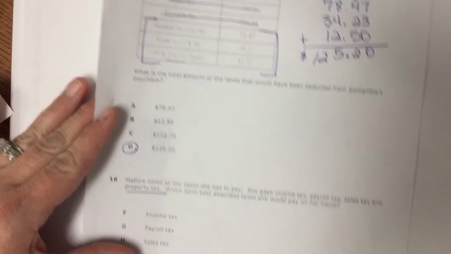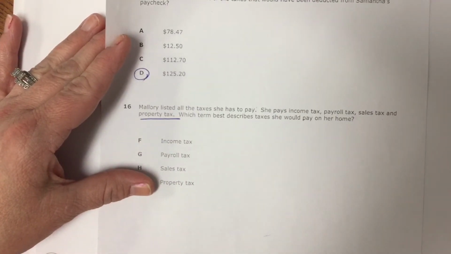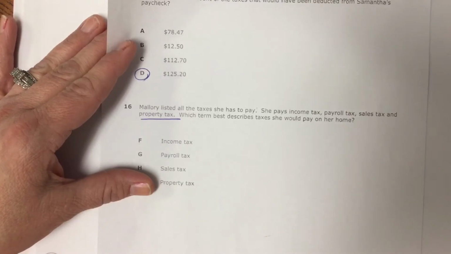Mallory listed all the taxes that she has paid. She pays income, payroll, sales, and property. What best describes the tax she would pay on her home? That would be the property tax. Okay?